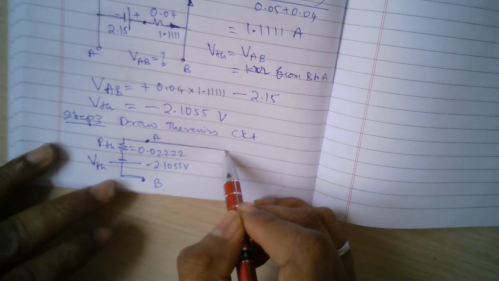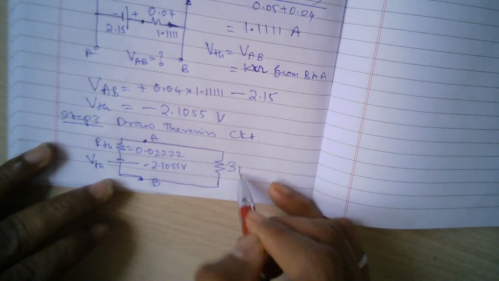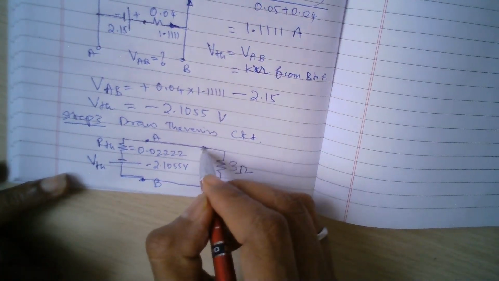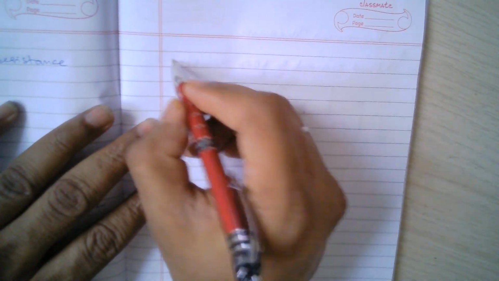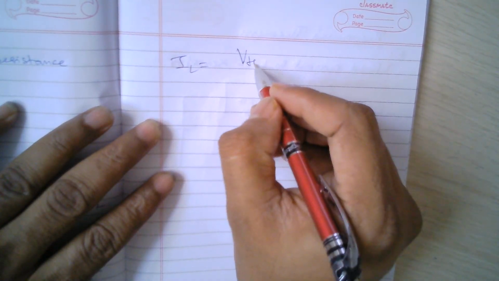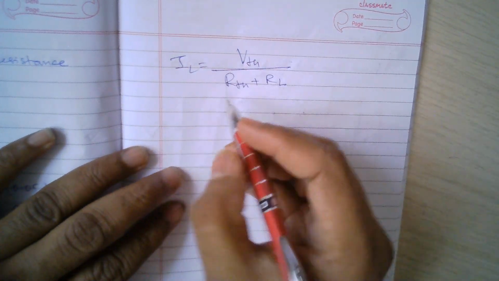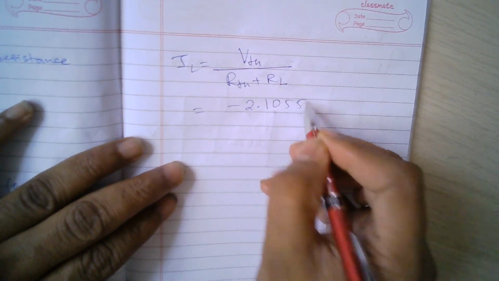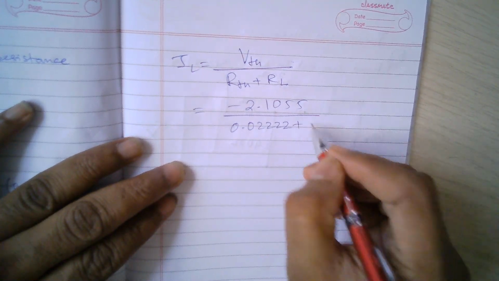Now to this Thevenin source, I am reconnecting back my load resistance, that is 3 ohms. So now what is the simple formula for current in this? Simply voltage divided by resistance. So load current IL is nothing but Thevenin's voltage divided by Thevenin's resistance plus load resistance. Okay, this is a simple formula. So that will be minus 2.1055 divided by 0.02222 plus 3.